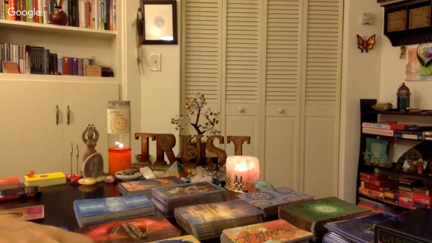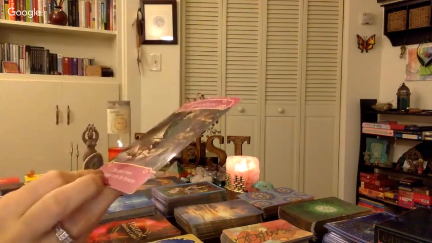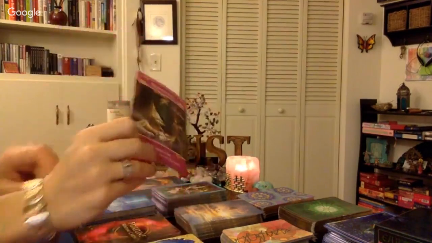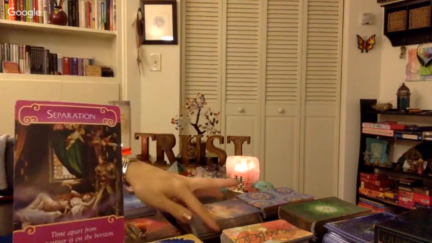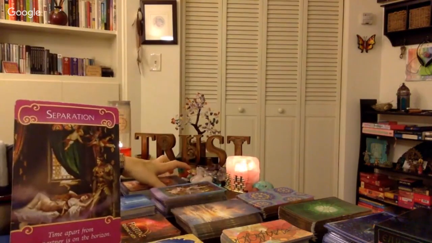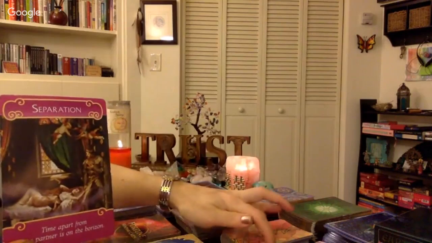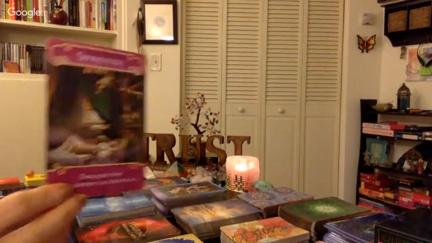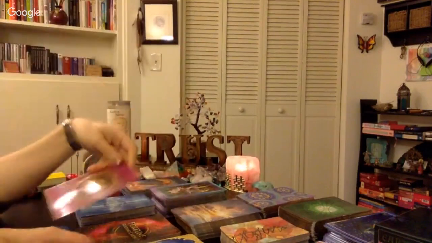So Desar, you asked for guidance on whether you and your twin will see each other soon, and you got the separation card. Time apart from your partner is on the horizon. So the answer to that question is there's still more work that needs to be done. There's still time that needs to be taken to heal whatever's not healed yet. There's still some blockages in this connection. So the answer is separation. It's not time yet.